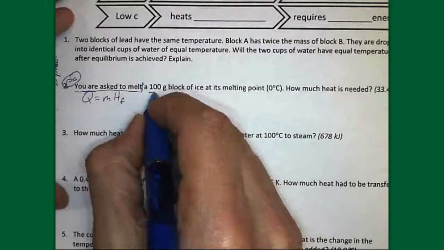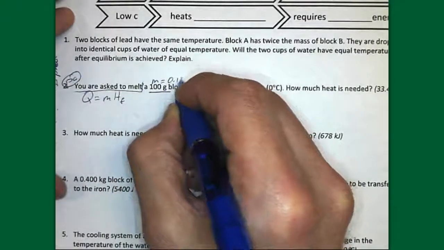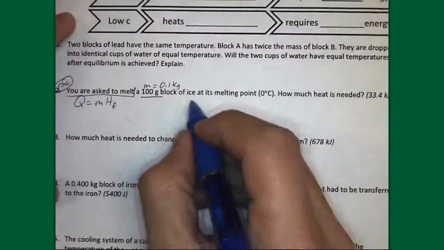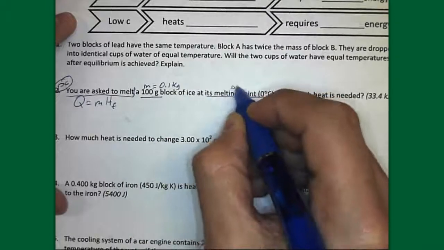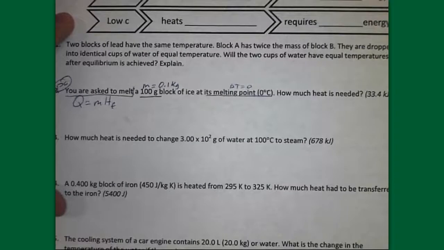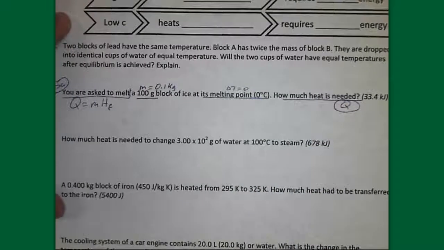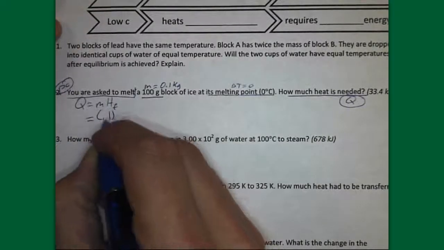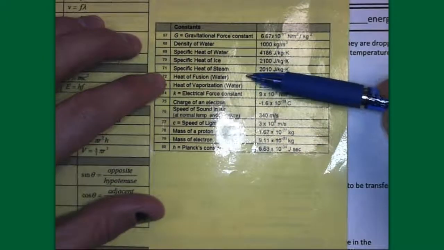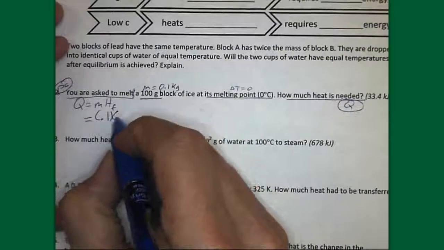Let's go on. 100 grams, that's the mass, and we need to change that to kilograms. So you move the decimal 3 places to the left, which is 0.1 kilograms. You're melting this mass of ice at its melting point. All this is telling you is that there is no change in temperature, and you should already know that. At a phase change, we don't have a temperature change. How much heat is needed? They're asking us to find Q. All right, so now this becomes pretty simple. All we need to do is plug in our numbers. The mass we said was 0.1 kilograms, and the heat of fusion of ice I will get from the chart. Heat of fusion of water, actually, we know ice is water. And the number is right here, 3.33 times 10 to the 5th.